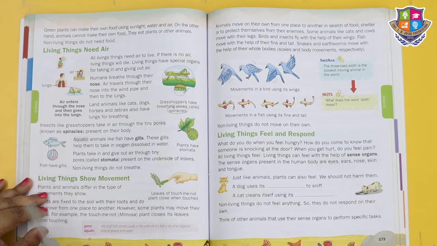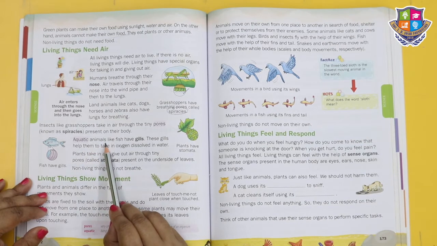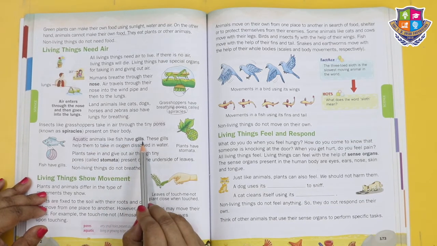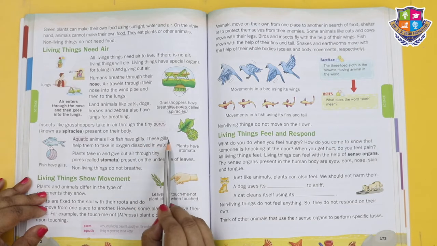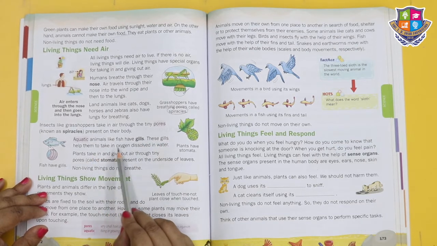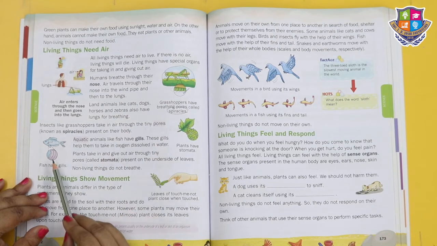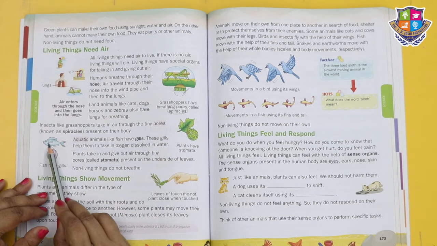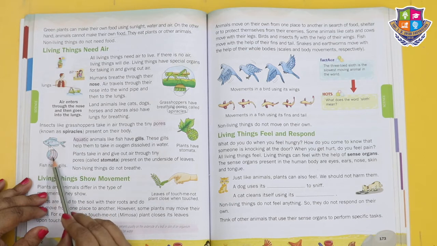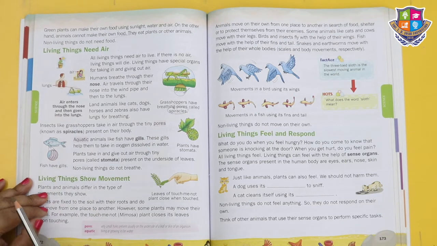Now aquatic animals like fish have gills. These gills help them to take in oxygen dissolved in water. Can you see these gills over here? This part over here they have like this. These are called gills. What are these called? Gills. And the aquatic animals take in oxygen which is dissolved in water through these gills.